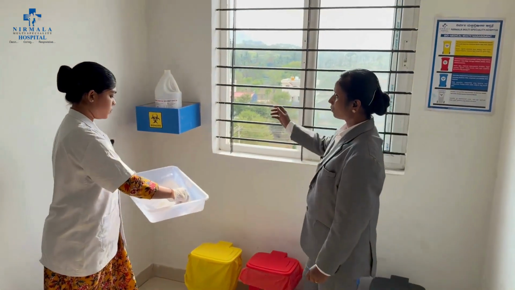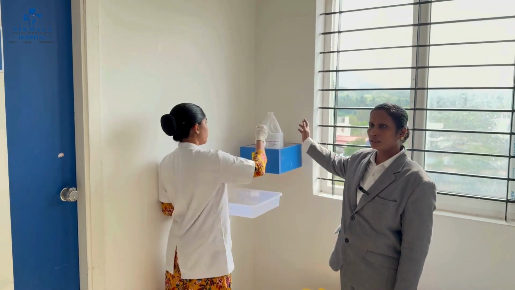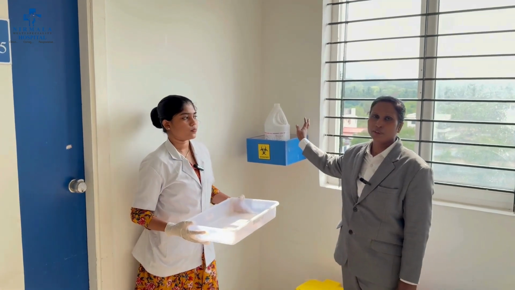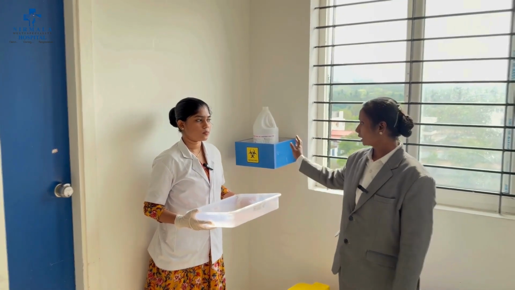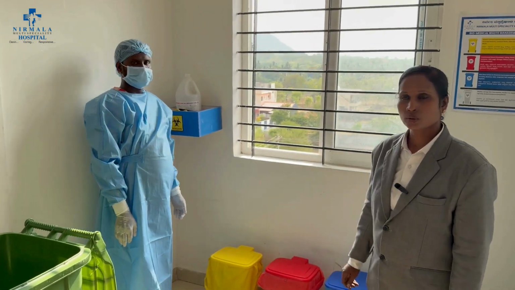And one more, the last one, we are going to use a PPC. In that we have needles and sharp materials, and we segregate them in the PPC to prevent needle stick injury, and we are maintaining a PPC container. Now I am going to explain how the transportation happens in our hospital.